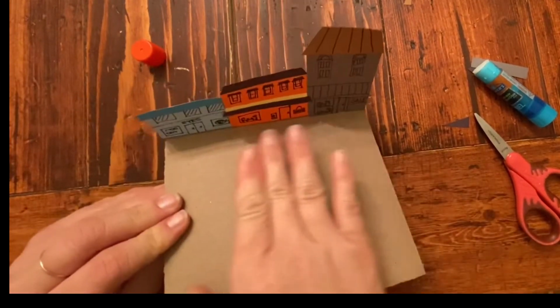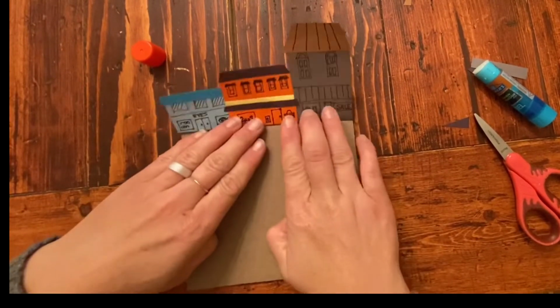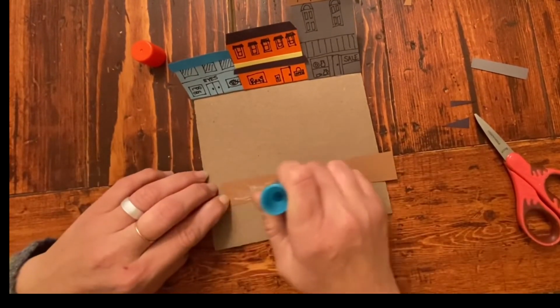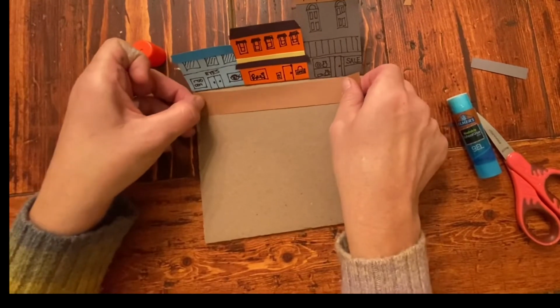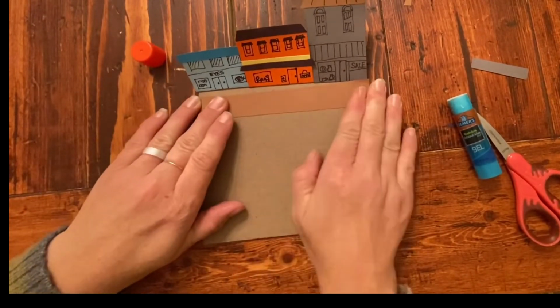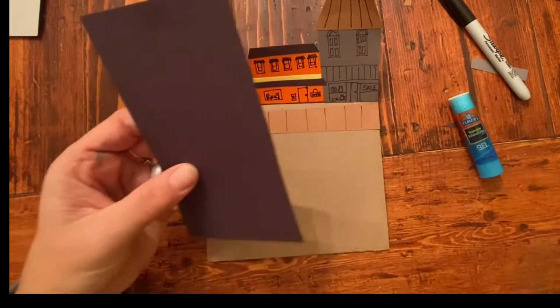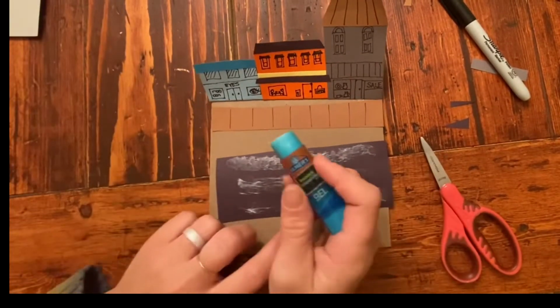What am I going to do with the rest of the space? Well, I know outside of shops there's always a sidewalk. So put my sidewalk in. We're working miniature, so detail's very important. Here's my street.